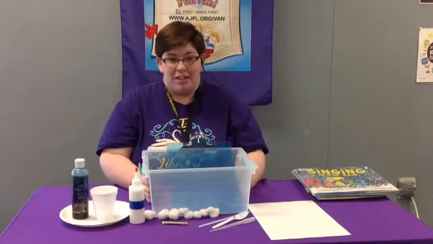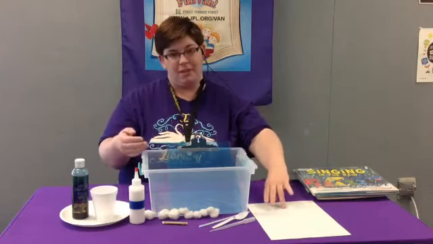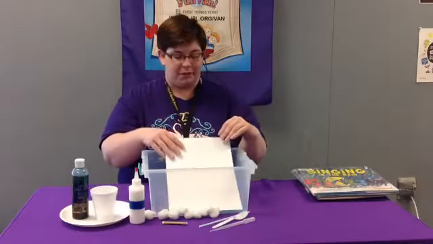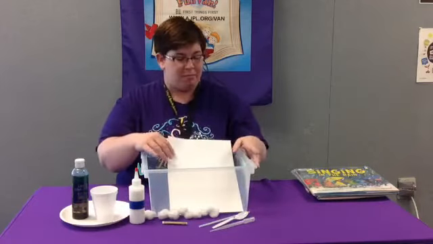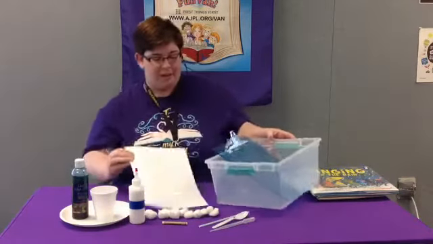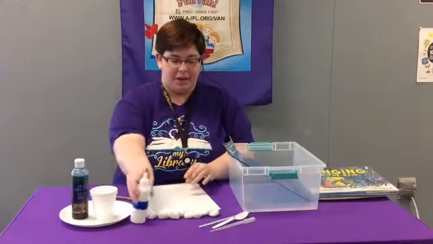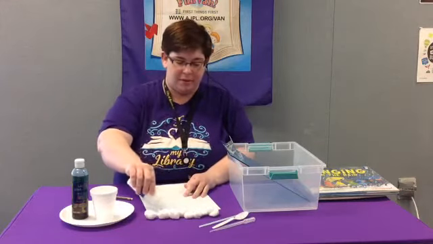So, as I mentioned, we're making rain process art. If you have some materials, you can follow along. I'm going to just take a regular piece of paper. I think this is white construction paper, but if you have just plain white paper at home, that's fine too. Before I stick it on here, I'm going to take my white crayon and my clouds, and I'm going to glue my cloud cotton balls up at the top.